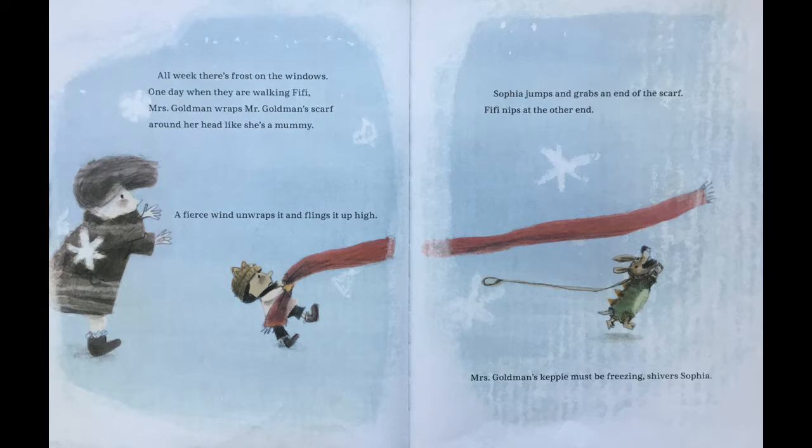All week, there's frost on the windows. One day, when they are walking Fifi, Mrs. Goldman wraps Mr. Goldman's scarf around her head like she's a mummy. A fierce wind unwraps it and flings it up high. Sophia jumps and grabs an end of the scarf. Fifi nips at the other end. Mrs. Goldman's kepi must be freezing, shivers Sophia.